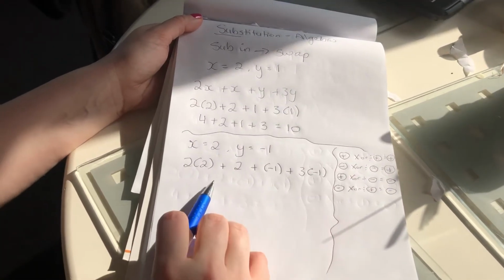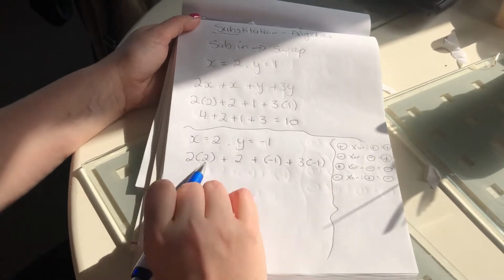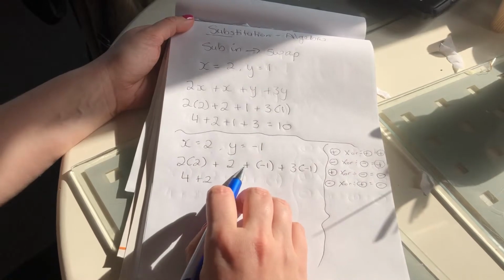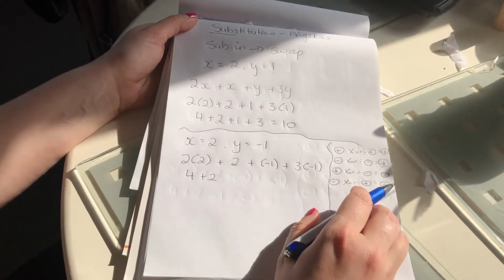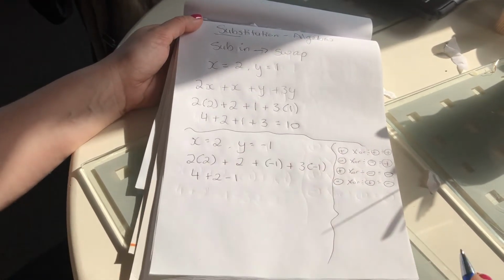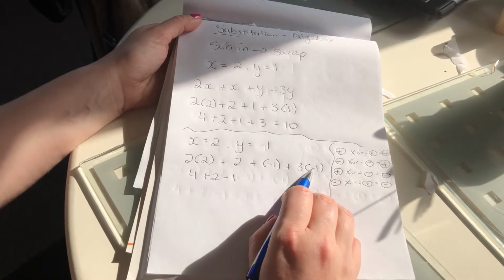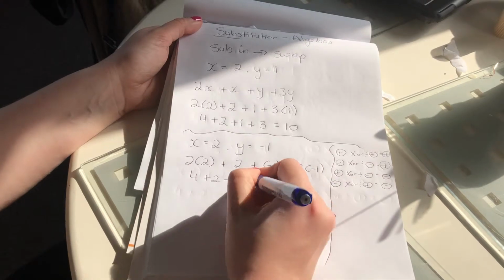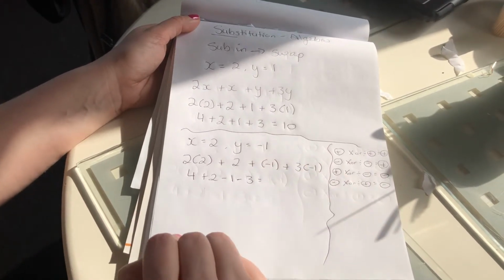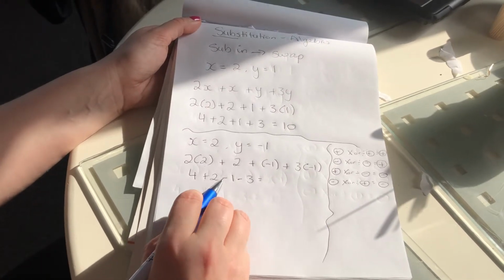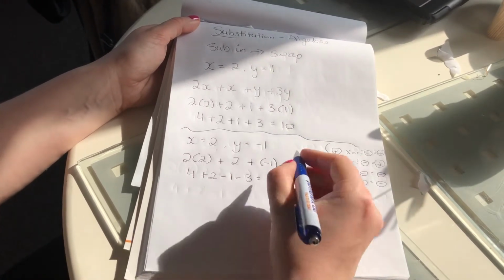So let's work this out. Show your examiner step by step. So 2 2's are 4, plus your 2. Now, we have a plus by a minus. A plus by a minus gives us a minus, so that's going to be minus 1. Then, again, we have a plus 3 times minus 1. A plus by a minus is a minus, so that's going to be minus 3. Okay, so let's work it out. 4 plus 2 is 6, minus 1 is 5, minus 3 is going to give us 2.